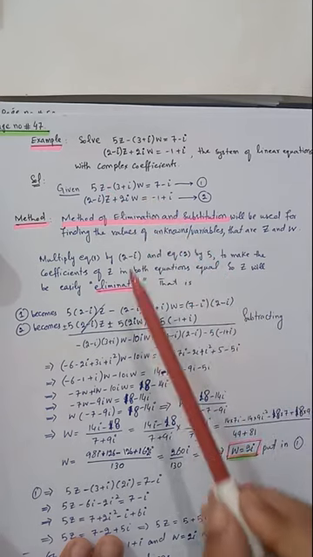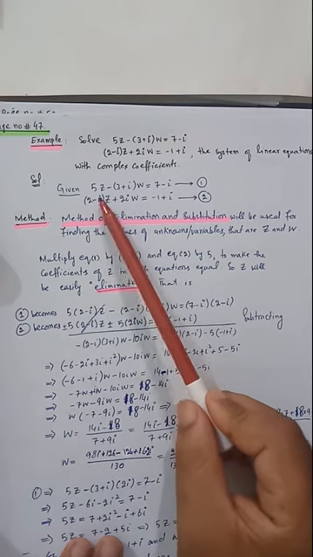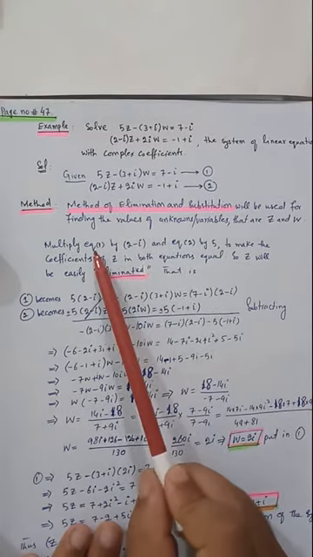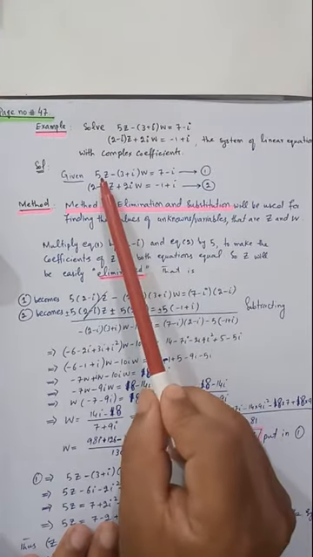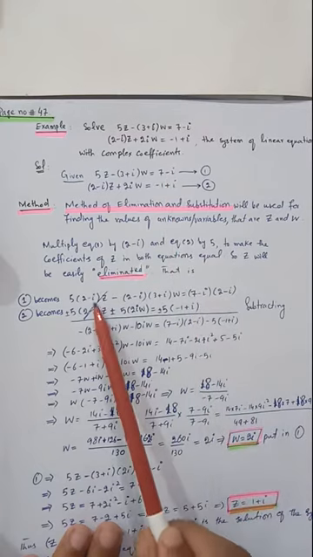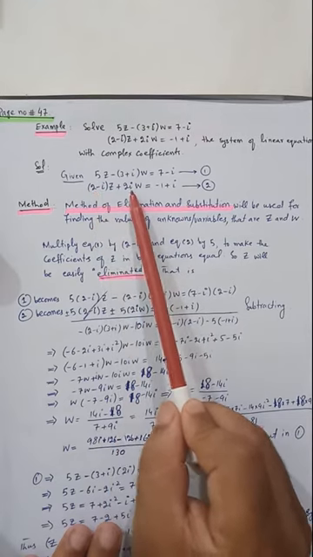So if I want to equate the coefficient of z, I need to multiply equation number 1 with 2 minus iota and equation number 2 with 5. So you see that I multiply equation 1, the whole equation, with 2 minus iota. This term and this term will all be multiplied by 2 minus iota, and equation number 2 by 5. So 5 will be multiplied here, here and here.